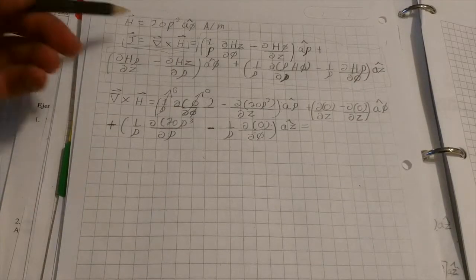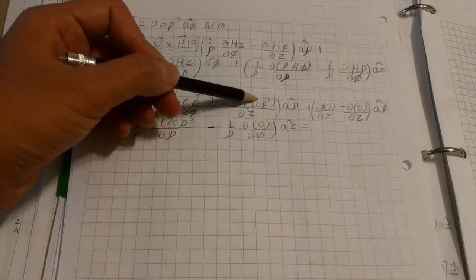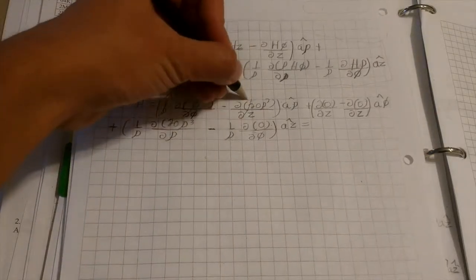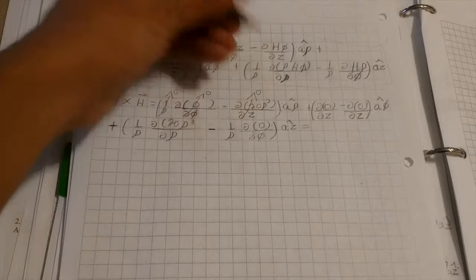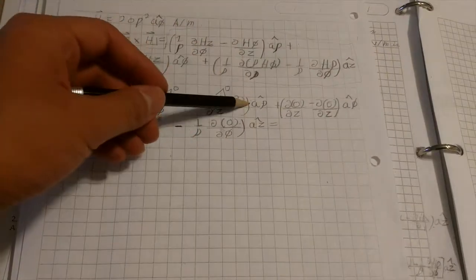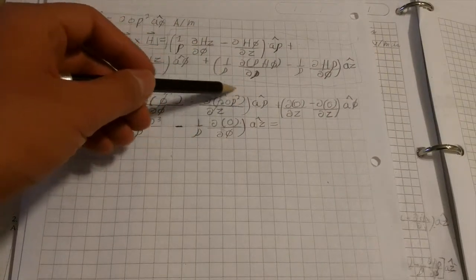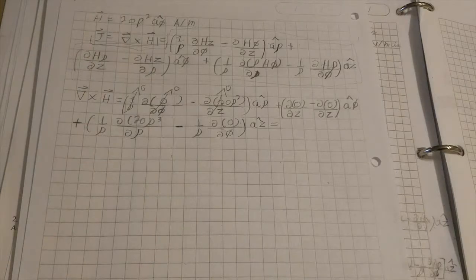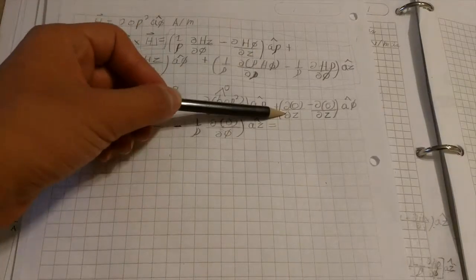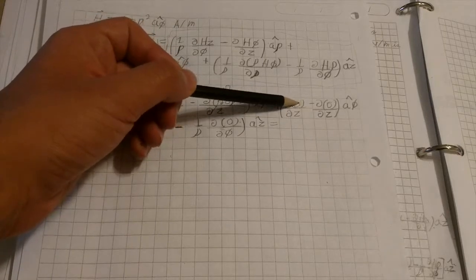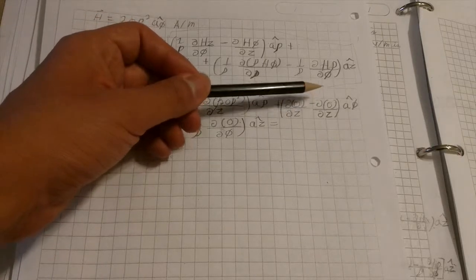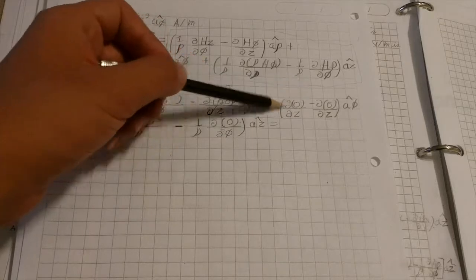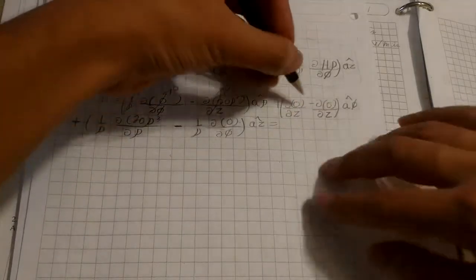Next, the derivative of this, as this is a constant, is going to be 0. So the vector rho is going to be 0.